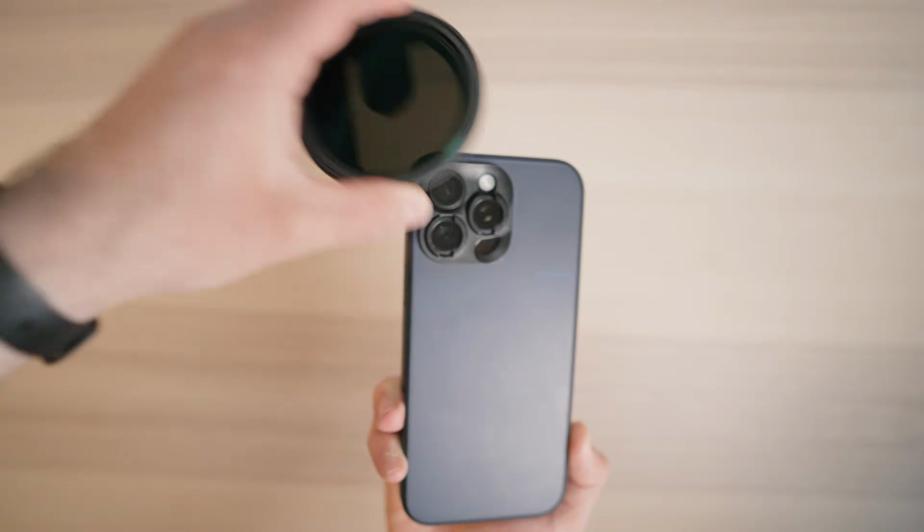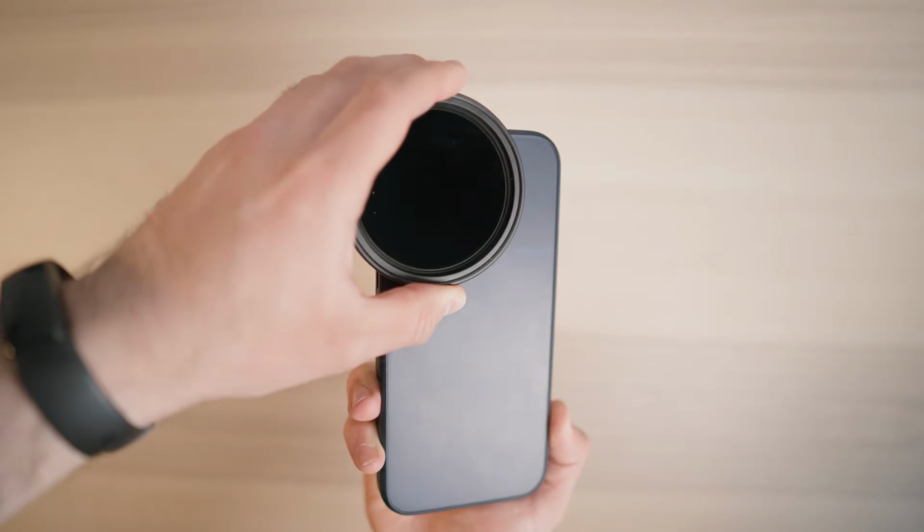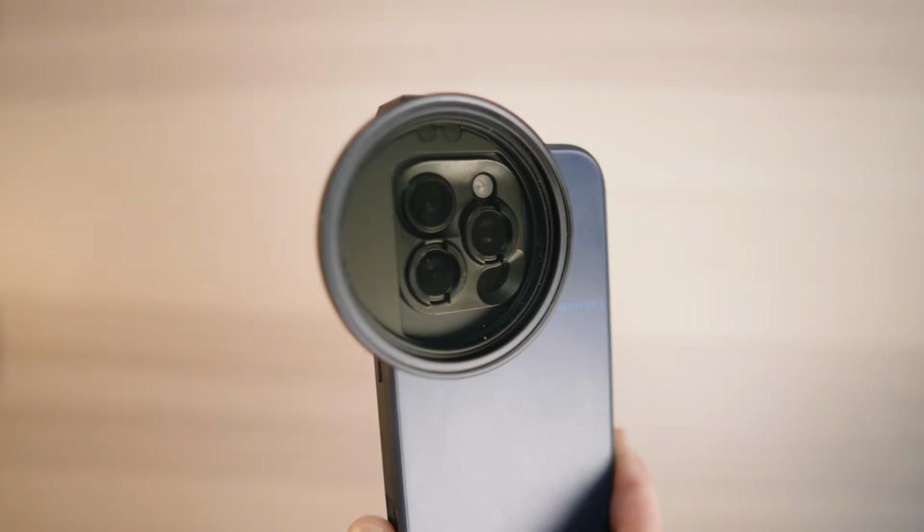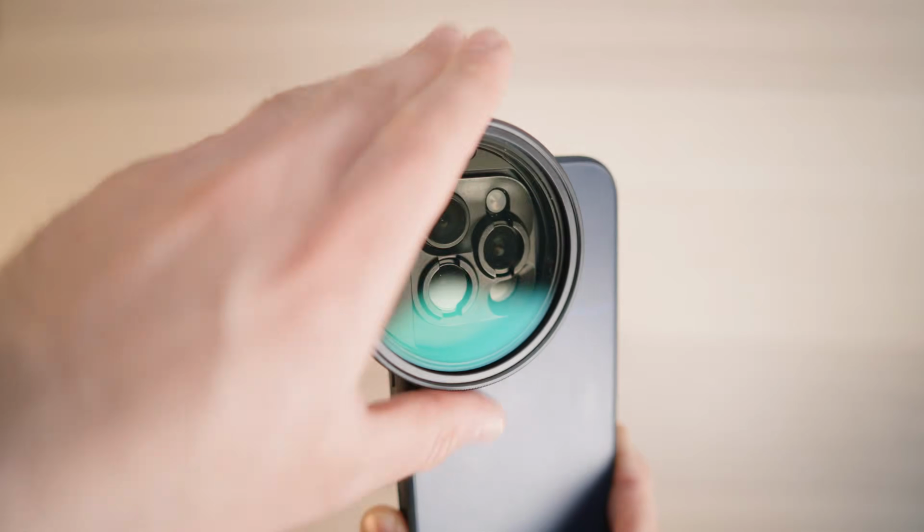Well, firstly, it's just genuinely very easy to use. The clip-on design works even with my thick Moment case, and the magnetic mount means I can pop the filter off quickly if I want to grab a photo without using an ND filter.